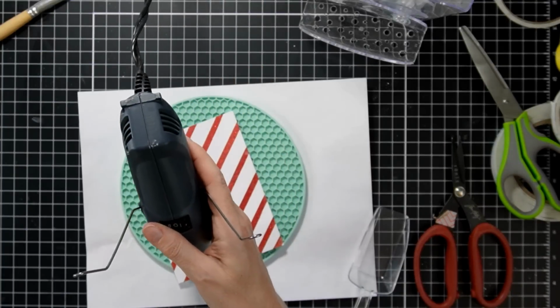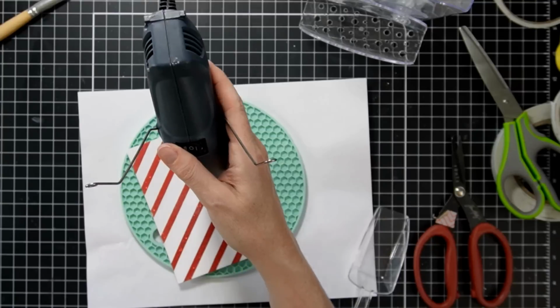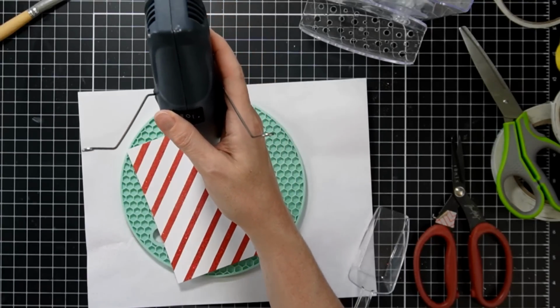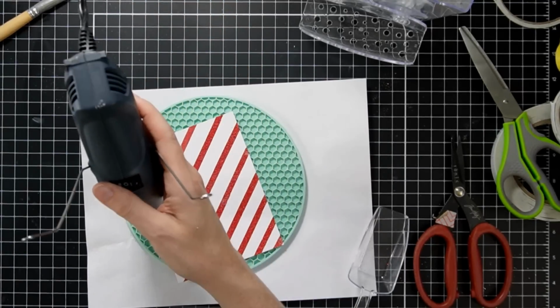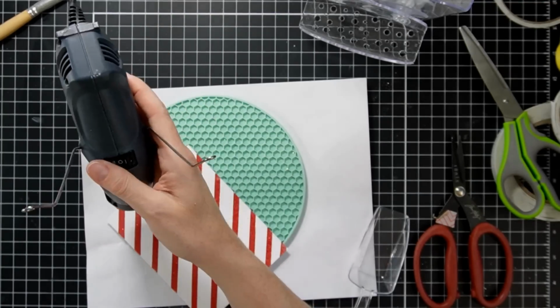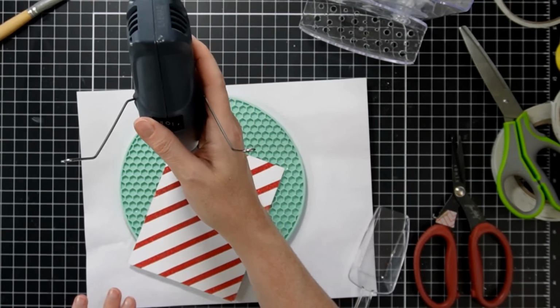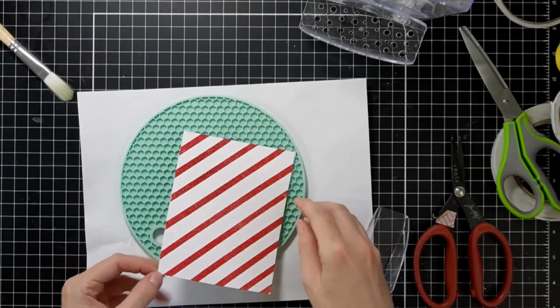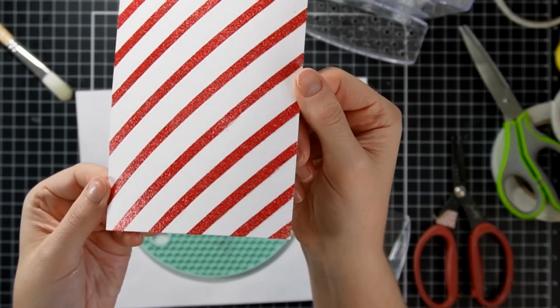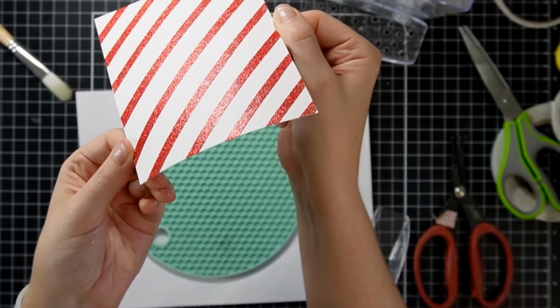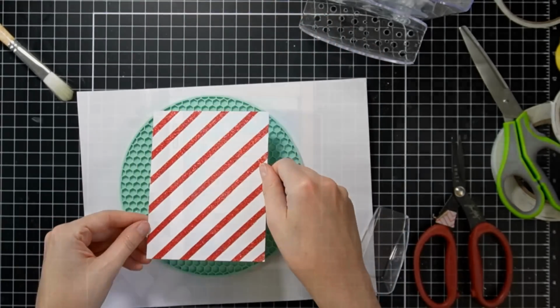Pro tip along the way for this is an additional bonus, I think I'll just say bonus throughout the video, is to have your heat tool heat up at least 30 seconds. You're going to get less warping on your cardstock, and that's always a bonus. And there we have the finished look. So, embossing powder with adhesive.